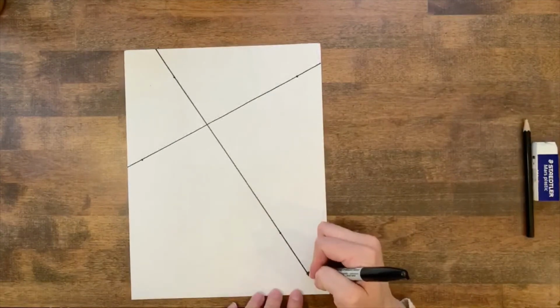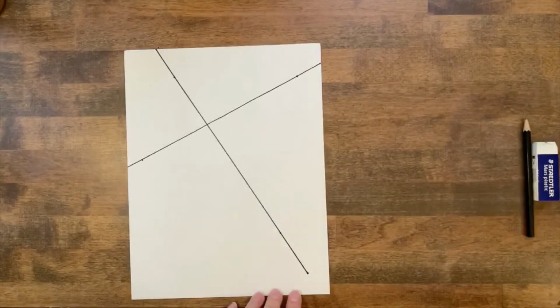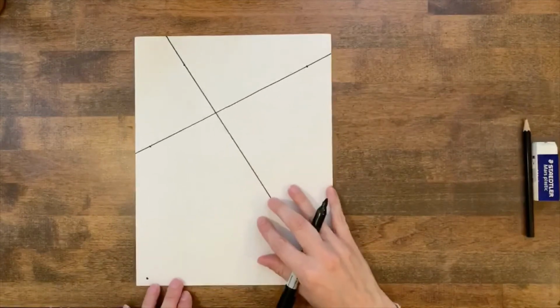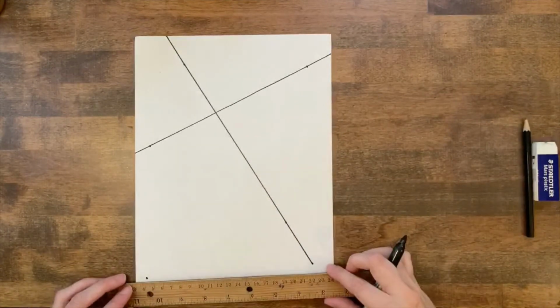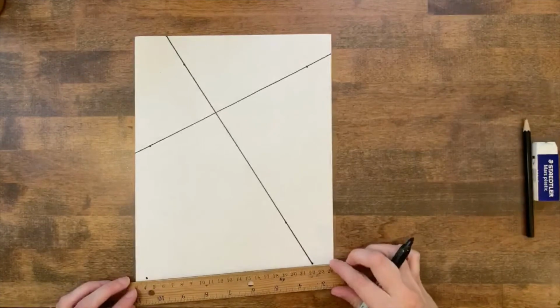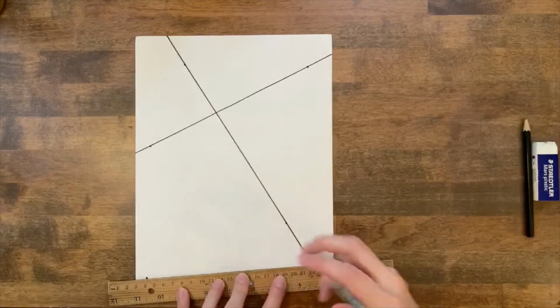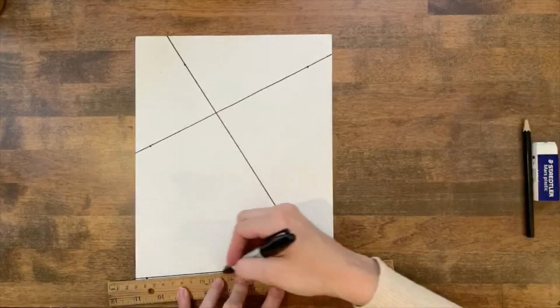I'm going to make the end of the line here a dot. And maybe I'll do another dot over here. Just like before, placing my ruler so that both dots are touching the same edge of the ruler, holding it down firmly and tracing my line.